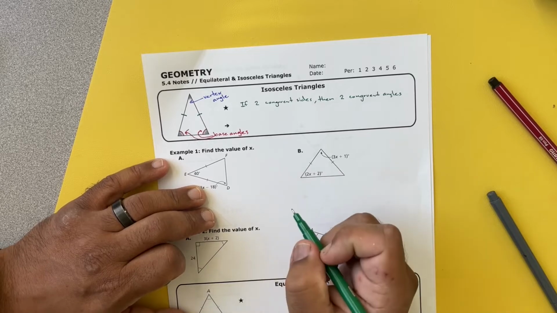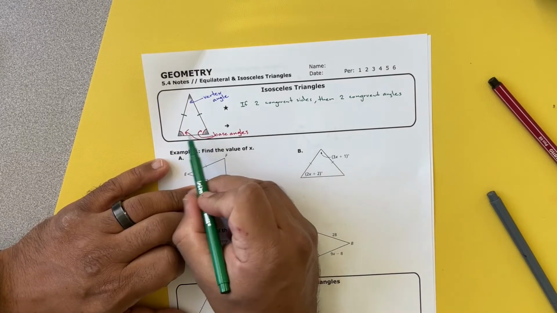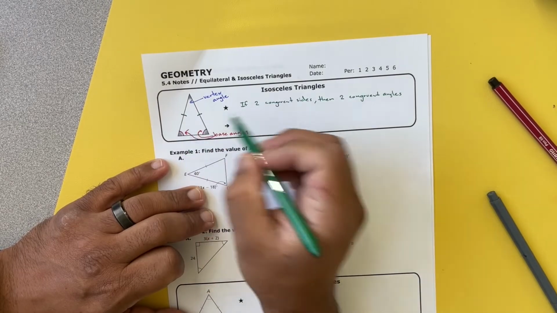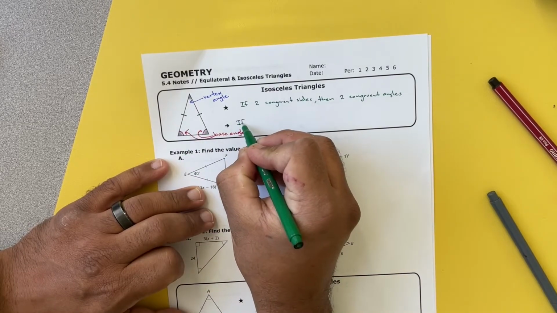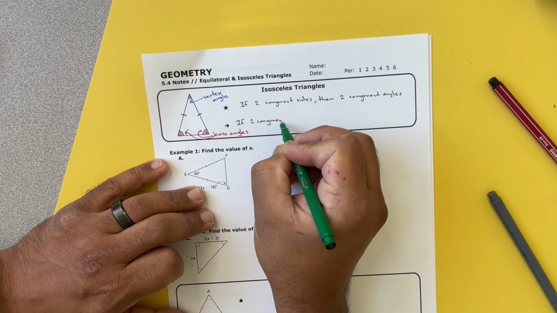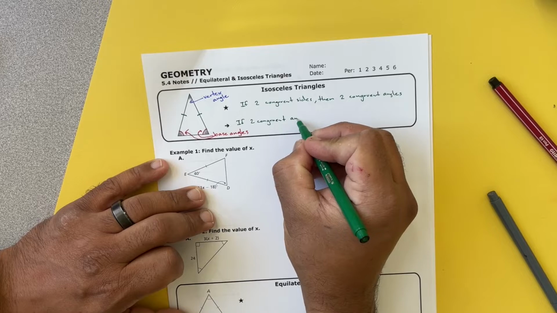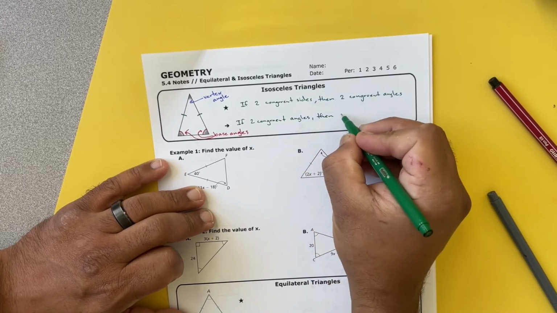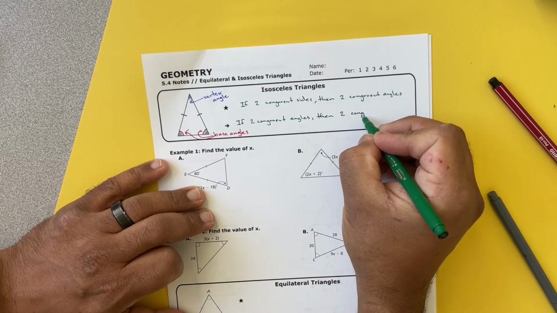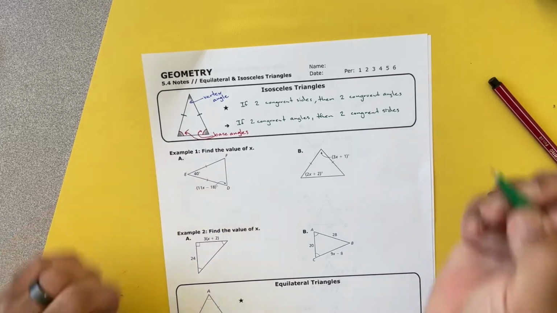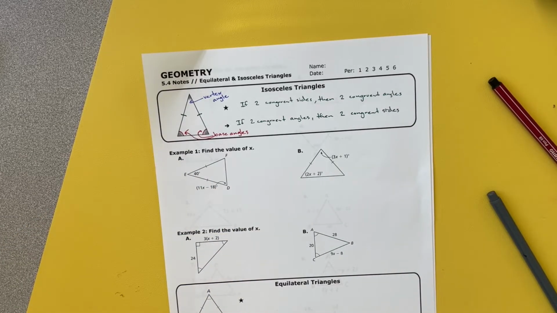Also, or conversely, if you have two congruent angles, then you're going to have two congruent sides. So two congruent angles, then two congruent sides. So that's the main idea. And we're going to use that to solve the problems below.